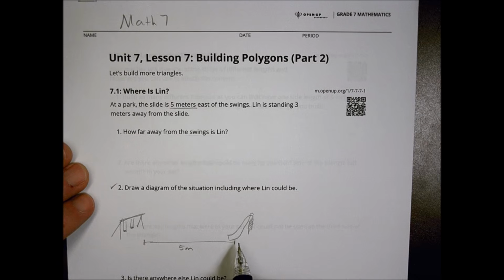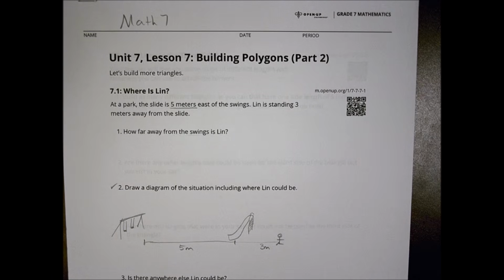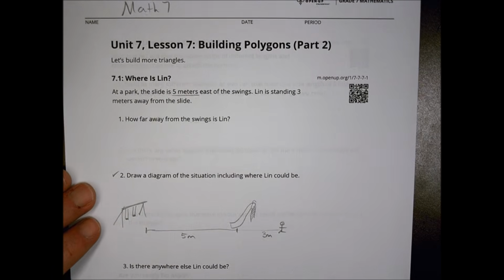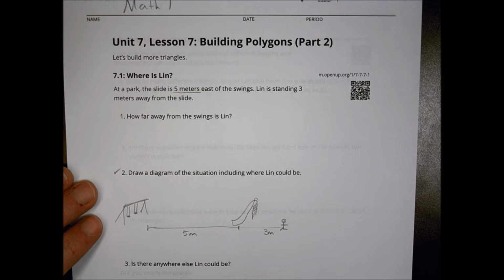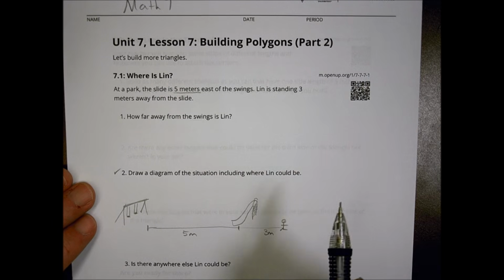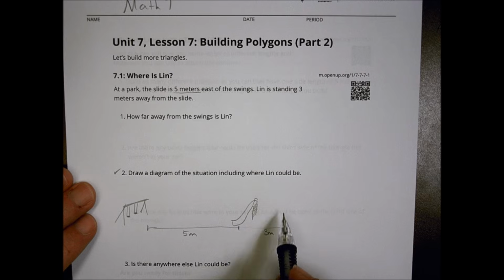Lynn is standing 3 meters away from the slide. So Lynn is somewhere, and we could just make a point here. We could say 3 is like here, and we could draw Lynn right here at 3 meters away. Okay, and that's kind of the idea of what our picture looks like so far. Now, is this an accurate drawing? Not necessarily. So how far away is she from the swings is the question. What's the distance from here to here?